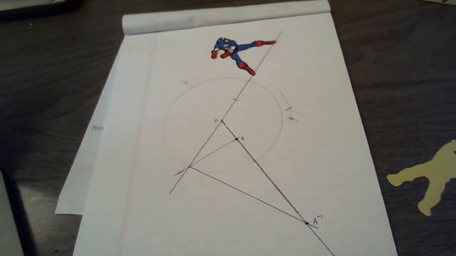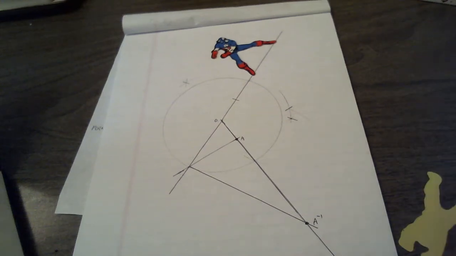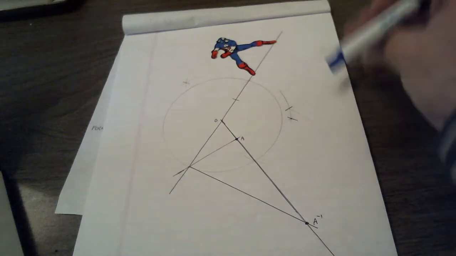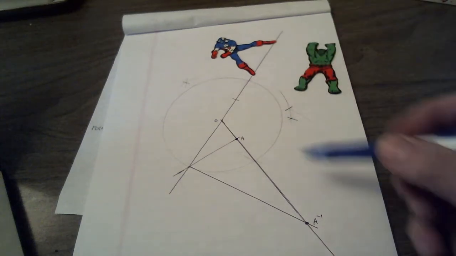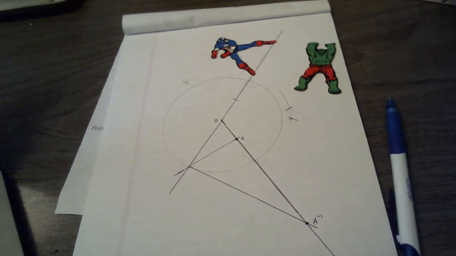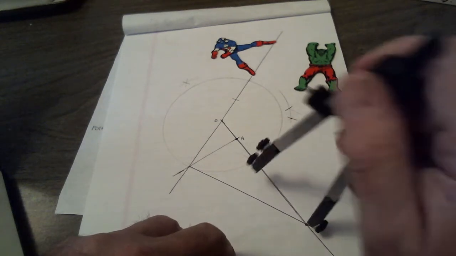There it is, the typical inverse of a point construction. Now I want the perpendicular bisector of A inverse, because the center of any circle that goes through A and A inverse will be on that line.